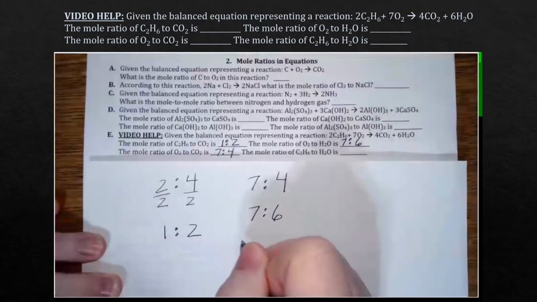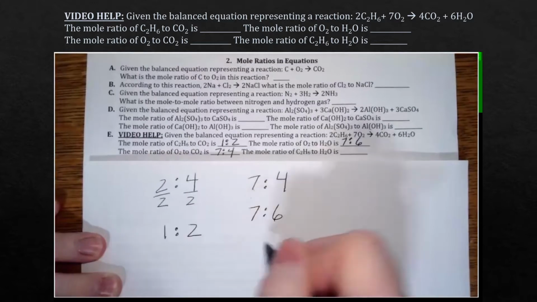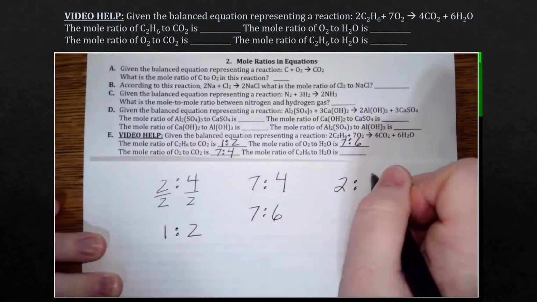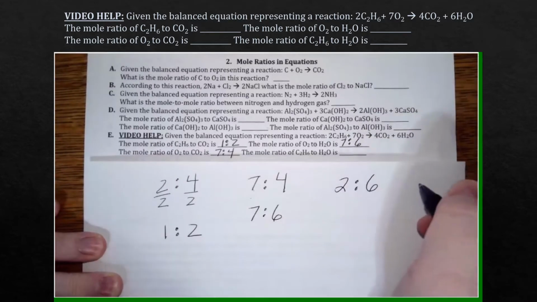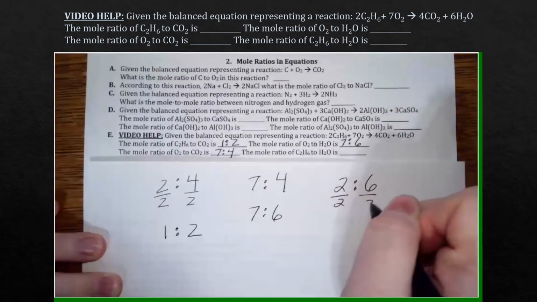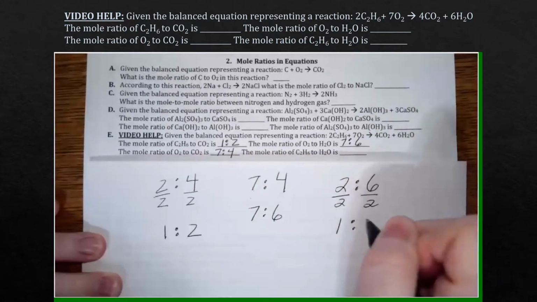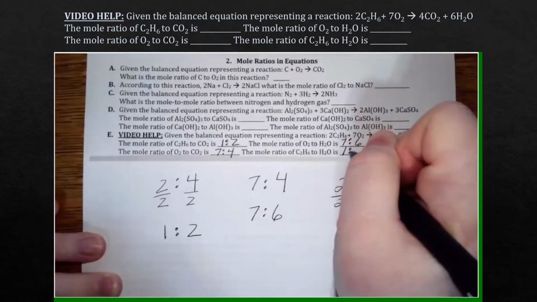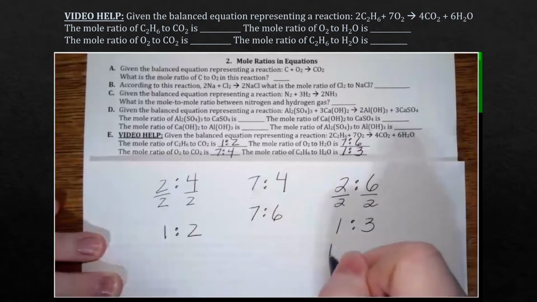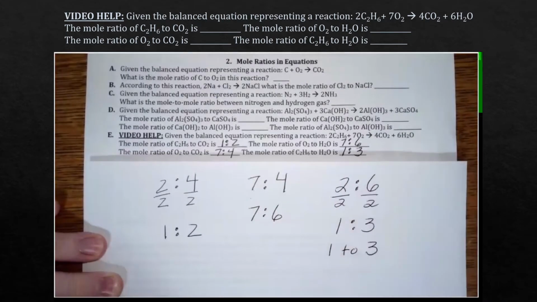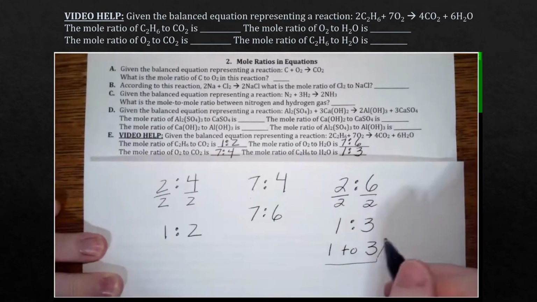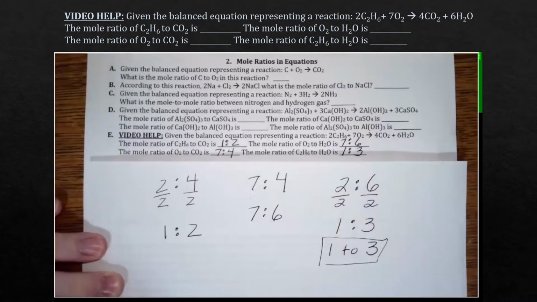Okay, and then what about C2H6 to H2O? So C2H6 is 2, H2O is 6. Can I reduce this? Yes, I can. Divide both of these by 2, and I get 1 to 3. So that is my mole ratio. Now, if you prefer, you can write 1 to 3 with the word. I just always write it like this. This is a correct answer. Okay?